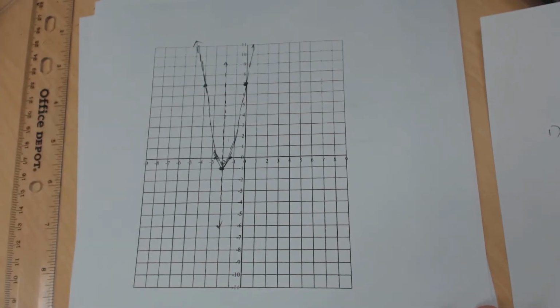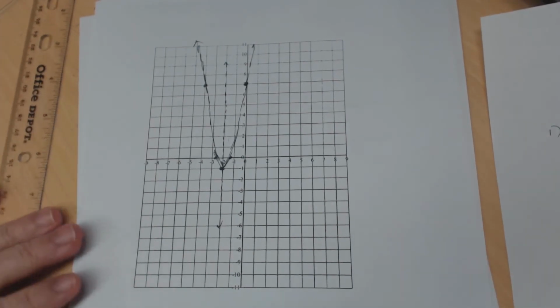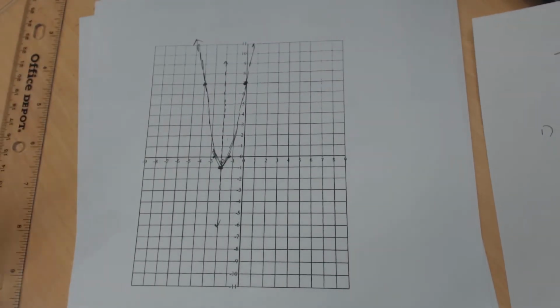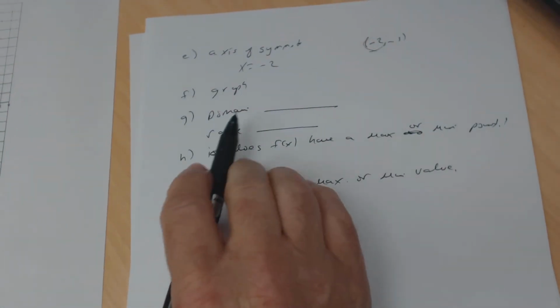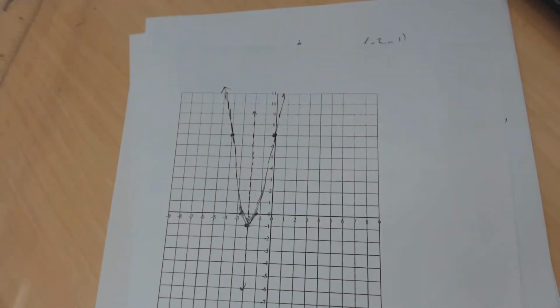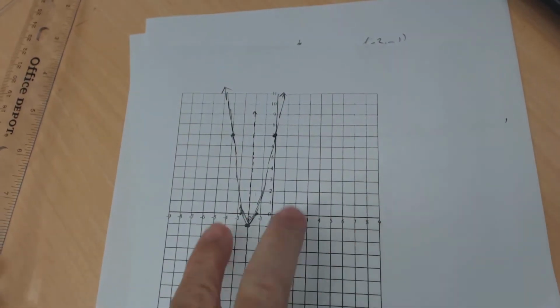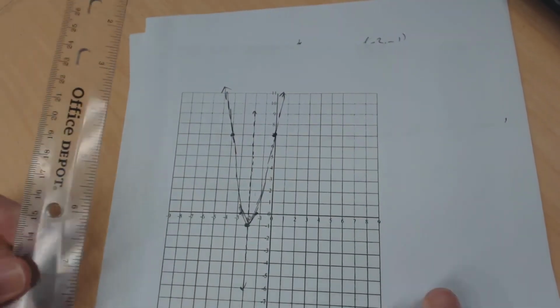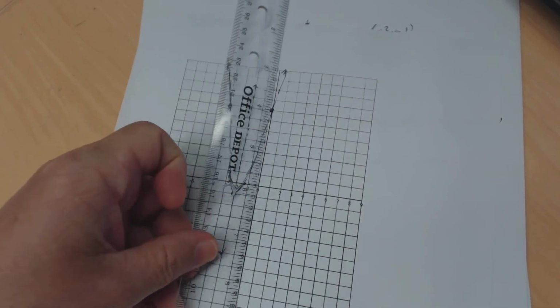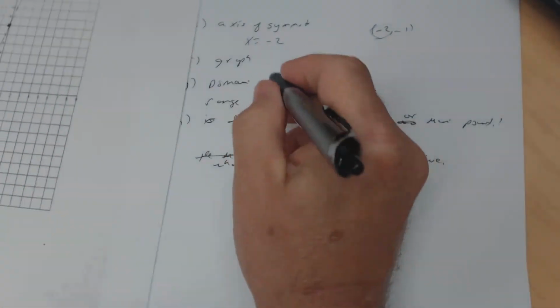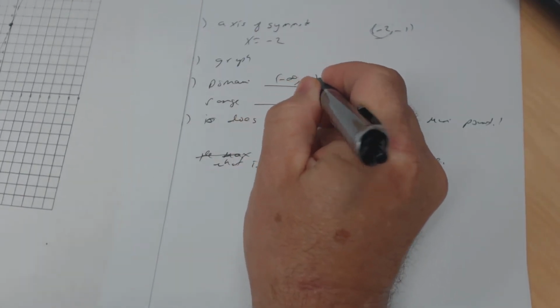Now, we go back and answer the remaining part of the question. So, let's see. Alright. So we'll find the domain and range. Well, remember, the domain of all quadratic functions, whether it's pointing up or pointing down, is going to be from negative infinity all the way to infinity. Alright, so that's the domain. So from negative infinity to infinity.